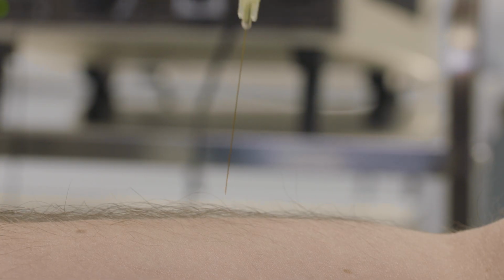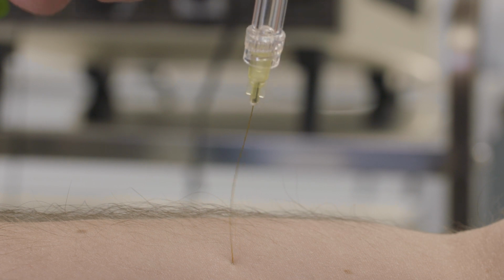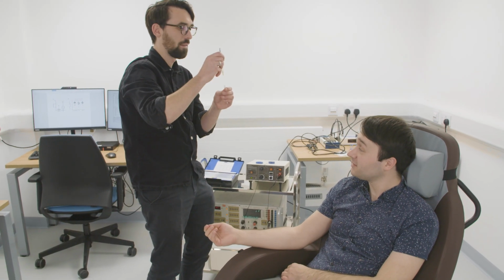So right now, I'm going to ask Daniel to let me know on a scale from 0 to 100 how painful this would be. 0 being no pain at all, 100 being the worst pain imaginable. Okay? So about 15. Perfect. That would be considered a painful response, which has been induced via this sensitization process.